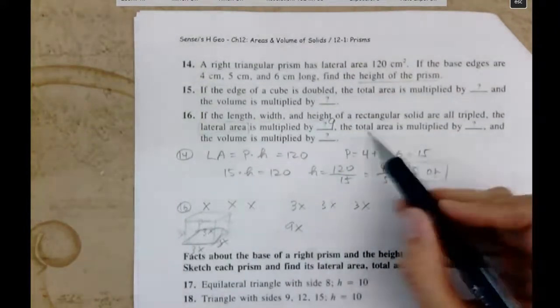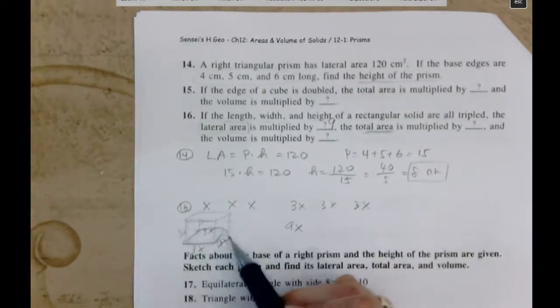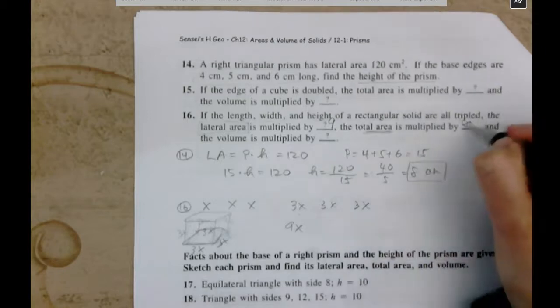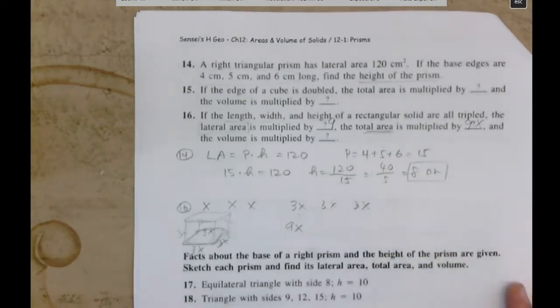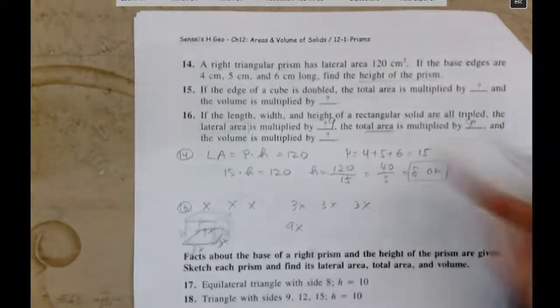And the total area is also area, so it's the sum of the square terms. Again, the square term is 9x squared, so it's 9 times as large.